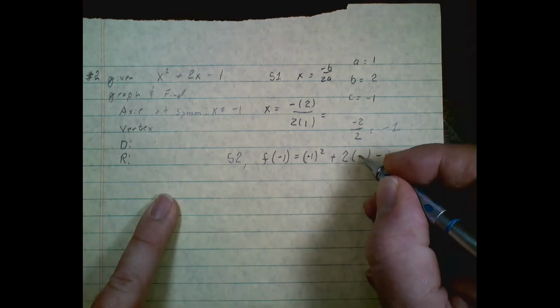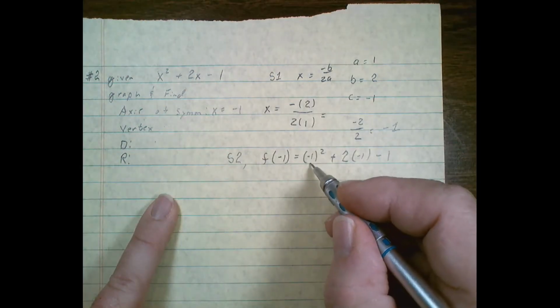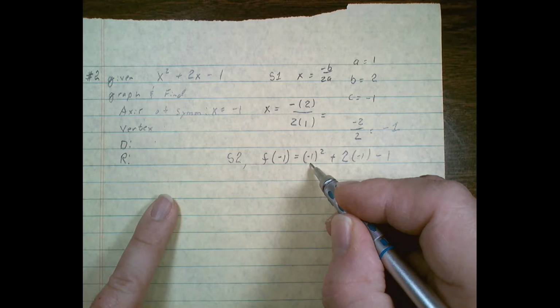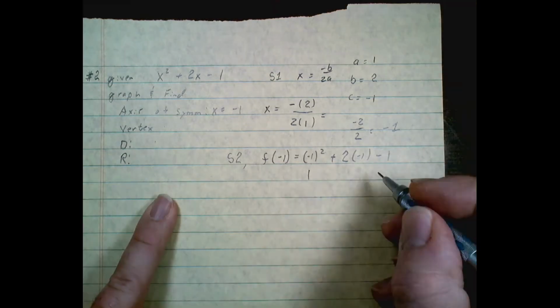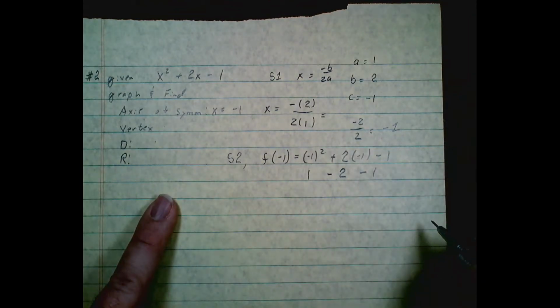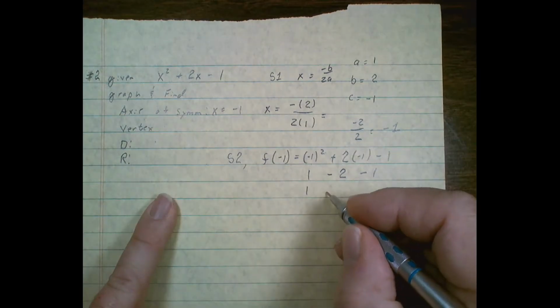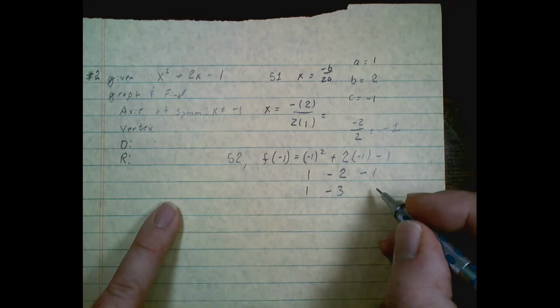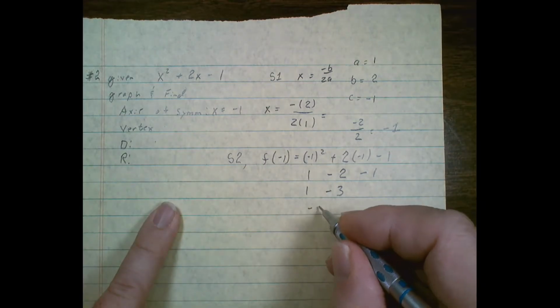Plug in my negative 1s. Now we do need to be careful here because here is a negative 1 which is squared. So negative times a negative is positive, so it gives me a positive 1. Subtract 2, subtract 1. So that's going to be 1, subtract 3. So I believe that will give me a negative 2.